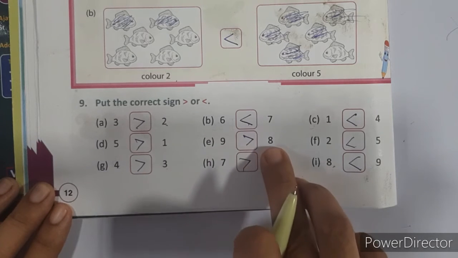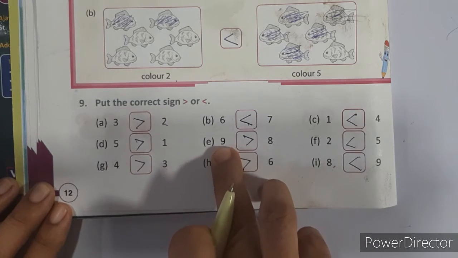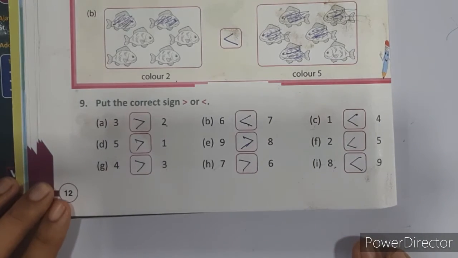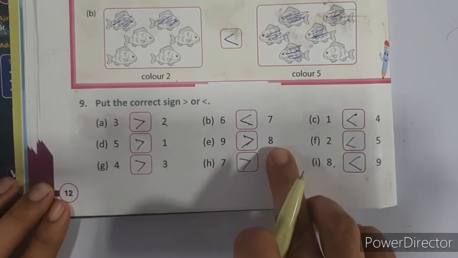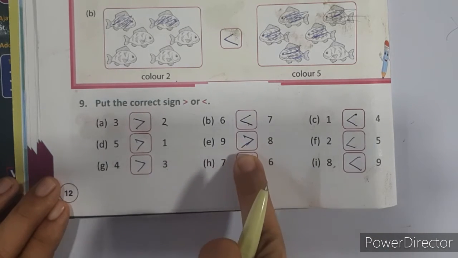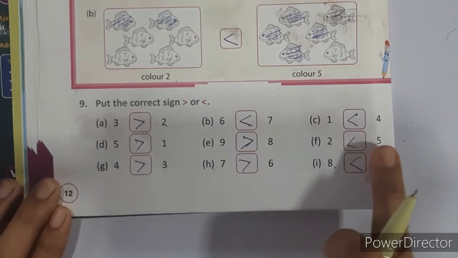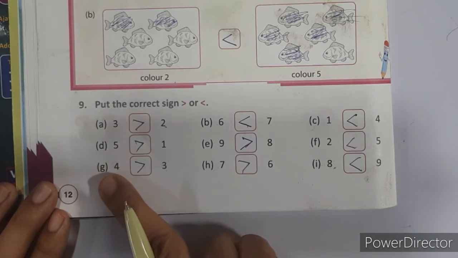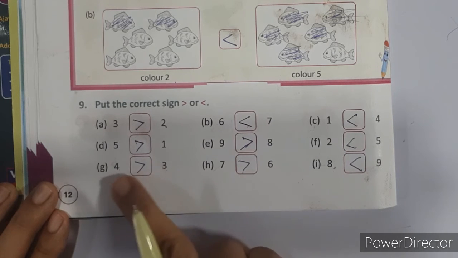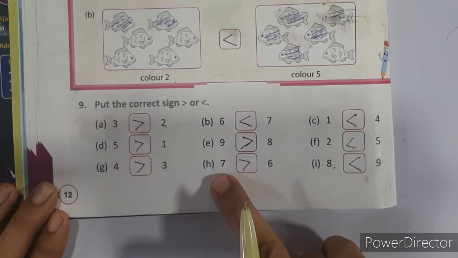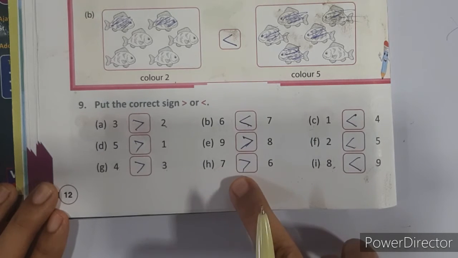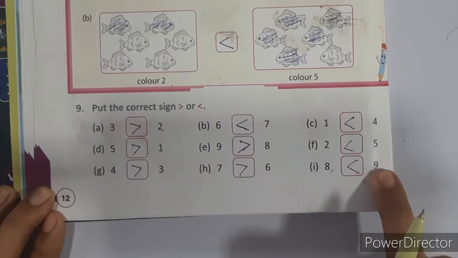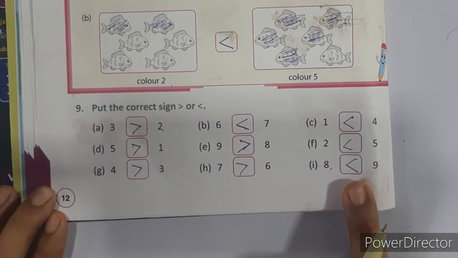Here 9 is more than 8, so we have put greater sign. 2 is less than 5, so we have put less sign. 4 is greater than 3, so we have put greater sign. 7 is more than 6, so we have put greater sign. 8 is less than 9, so we have put less sign.